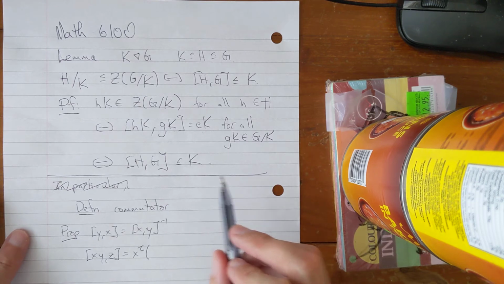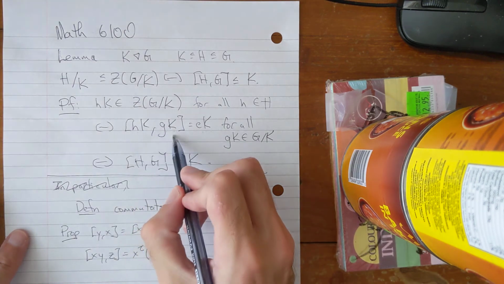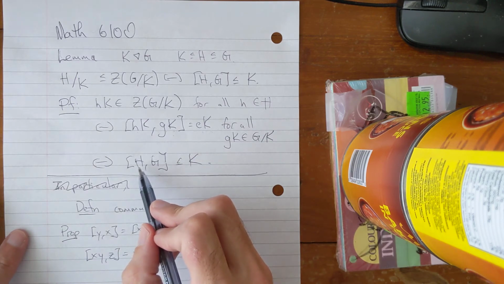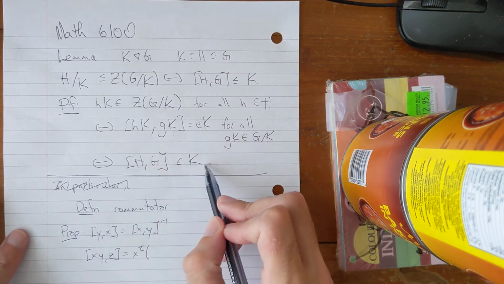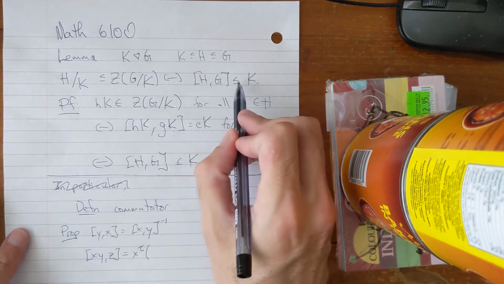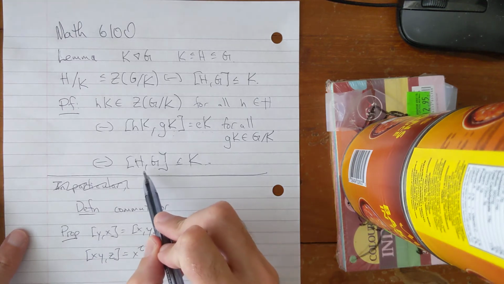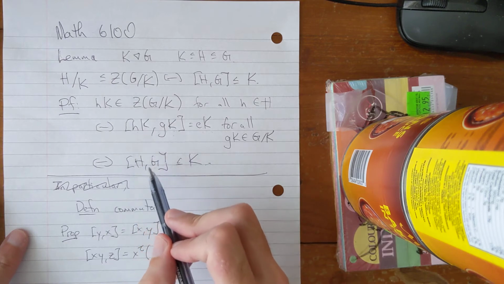Okay, well, the commutator of any h with any g is the identity if and only if the commutator subgroup generated by H comma G is a subgroup of K, which is the other condition that we stated, right? So that means that when we're checking if some sequence of subgroups is a central series, we can really do it using this commutator condition.